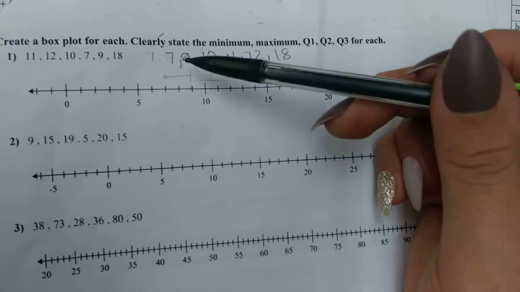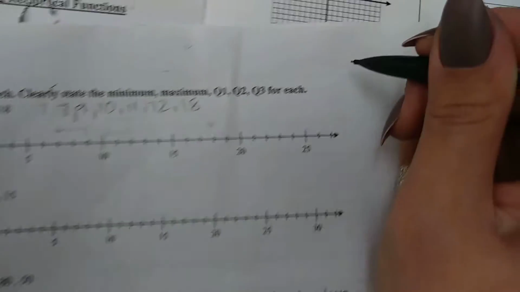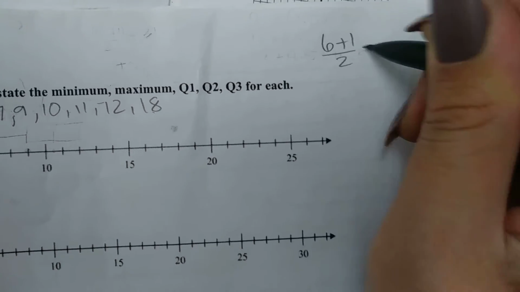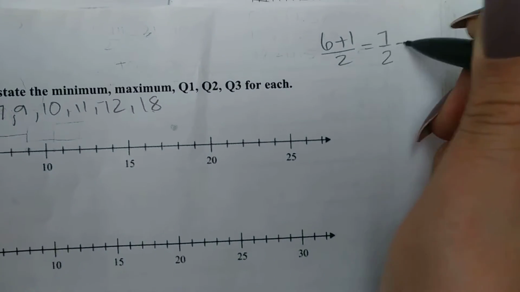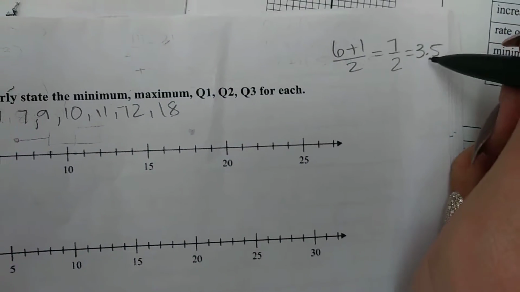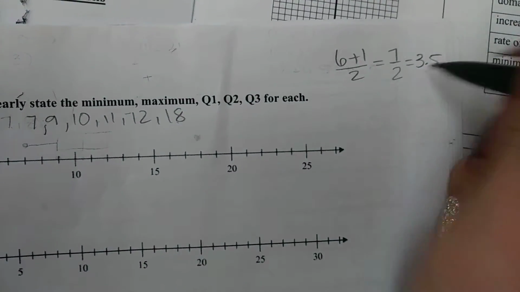So I have 6 numbers. I'm going to say 6 plus 1 over 2 gives me 7 over 2, or 3.5. So I know that the position of my quartile 2 will be at 3.5.